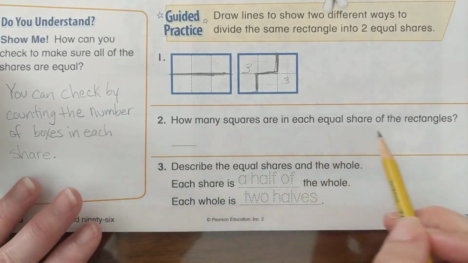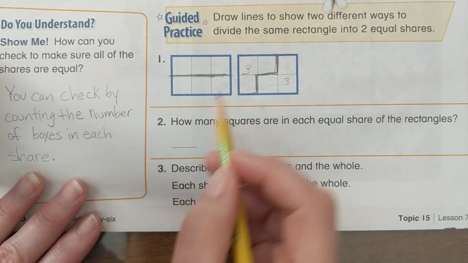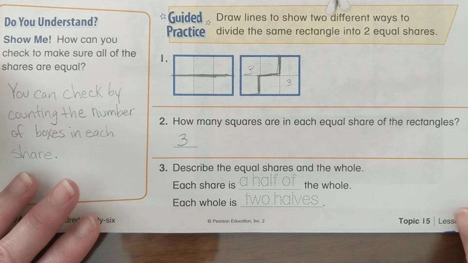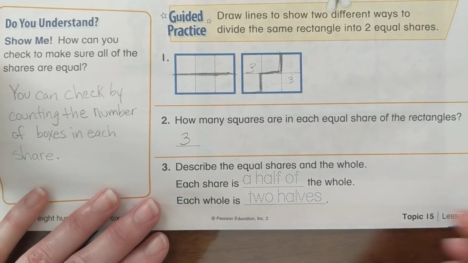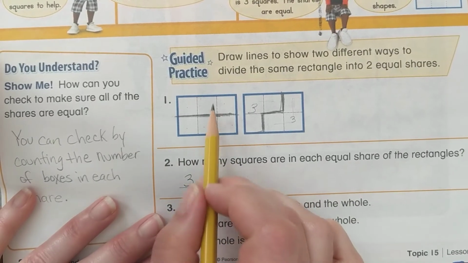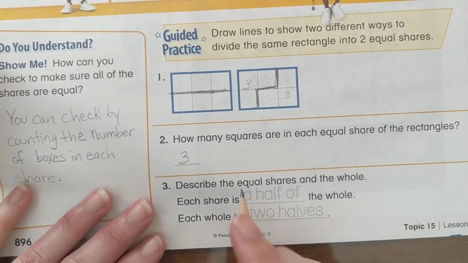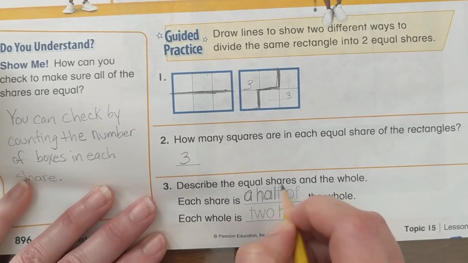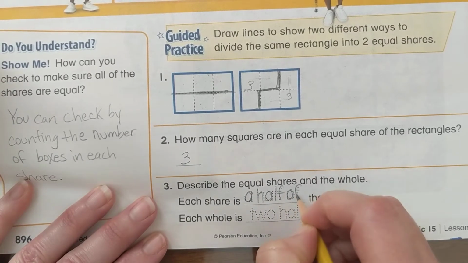How many squares are in each equal share of the rectangles? There were 3 squares in each of them. Describe the equal shares and the whole. So since we split it into 2 equal pieces, it is a half of. Each share is a half of when you have 2 pieces.